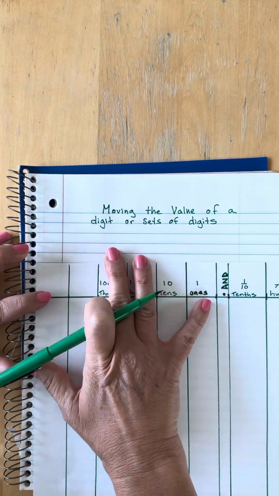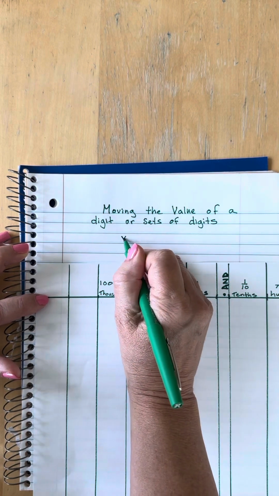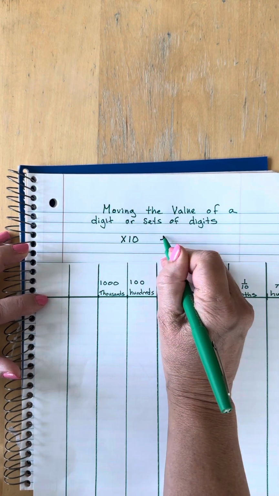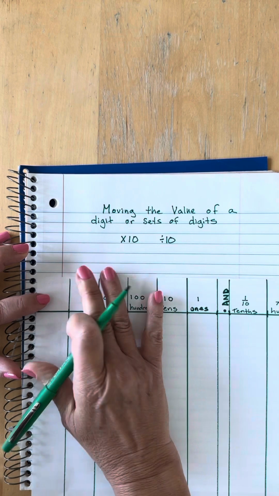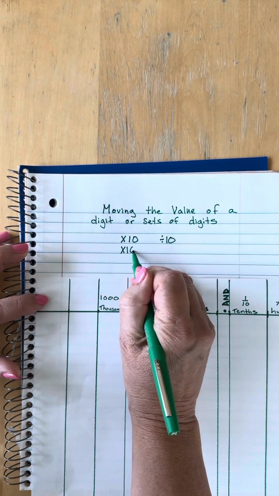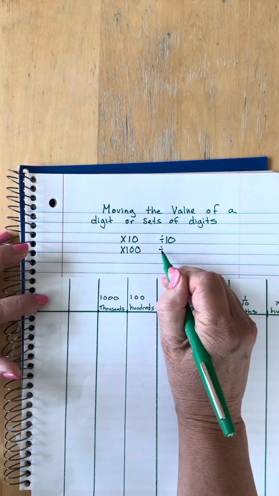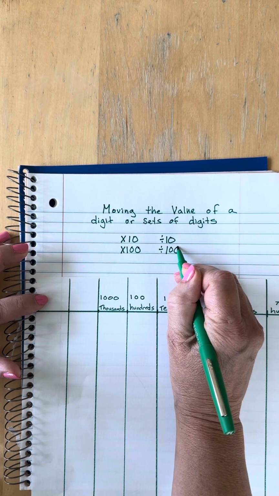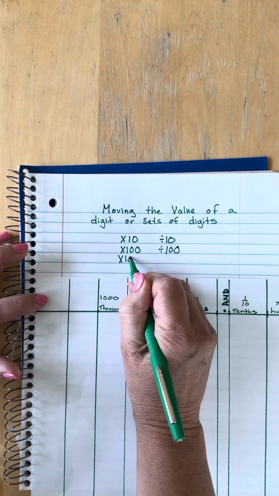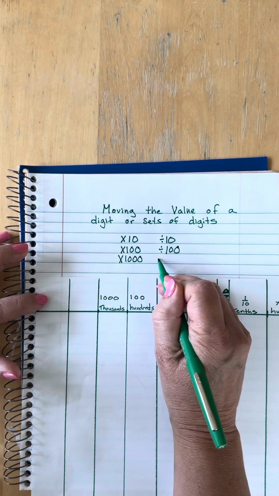Underneath that, let's be clear. Let's put here times 10, divided by 10, times 100, divided by 100, times 1,000, divided by 1,000.